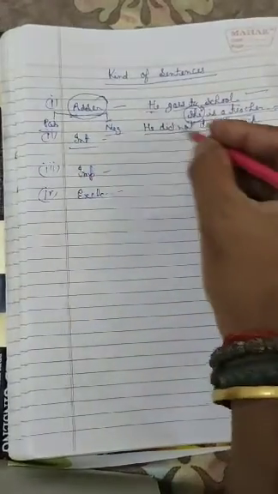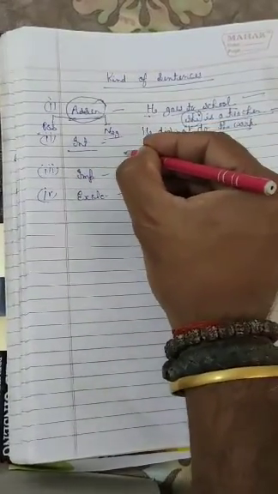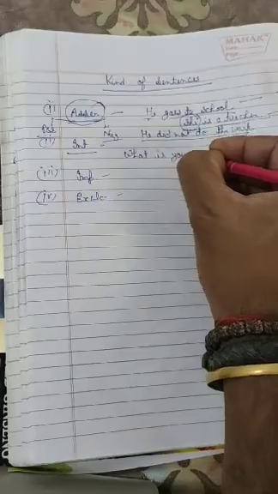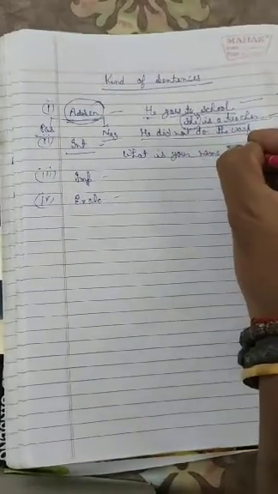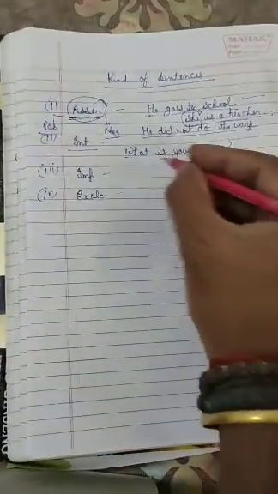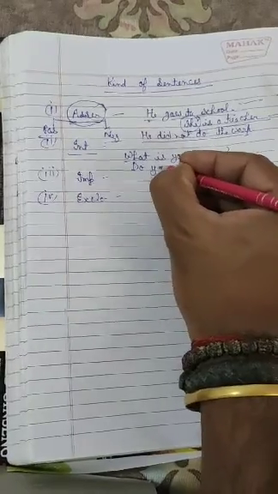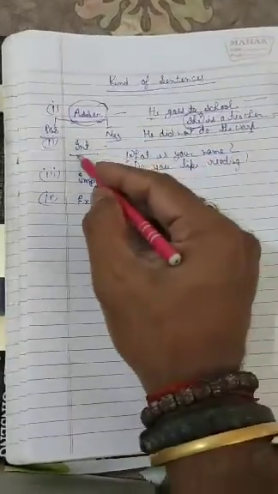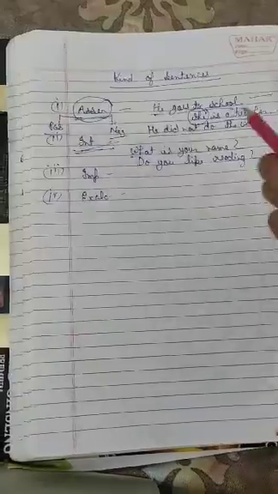Interrogative is a very simple kind of sentence. It means it asks questions. Suppose, what is your name? And after that, a question mark. It asks a question. Another one: do you like reading? Question mark. This one is interrogative. Interrogative means it asks questions. So here both are asking questions, so this is an interrogative sentence.